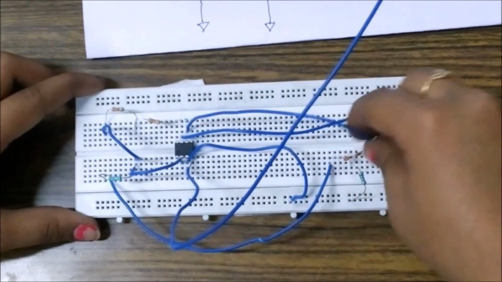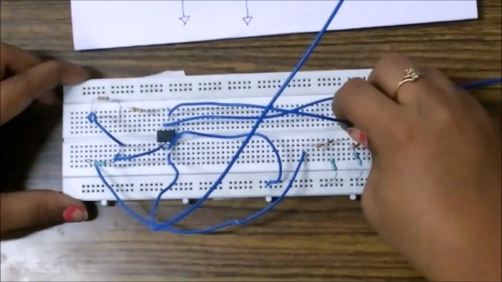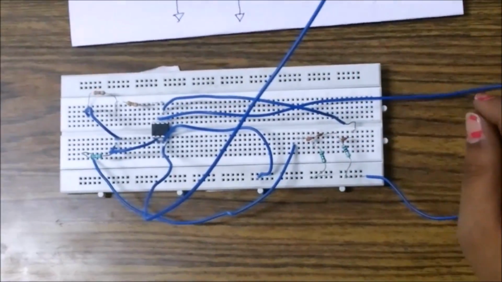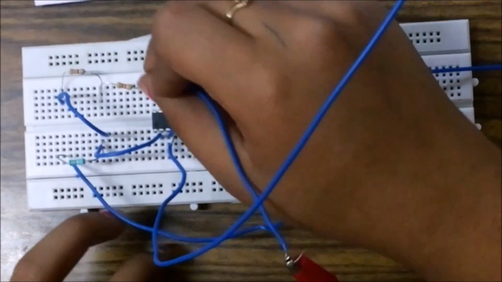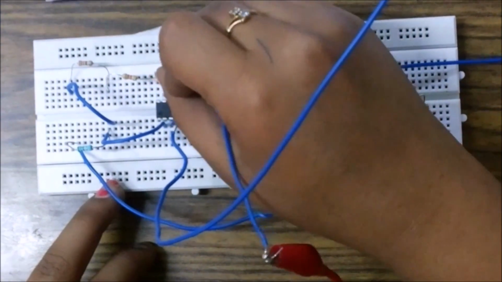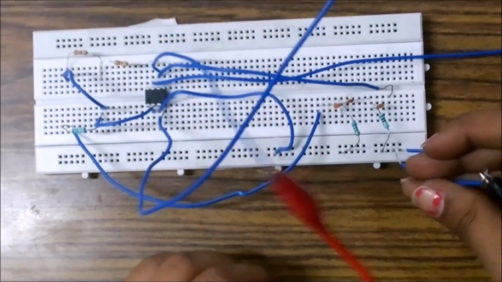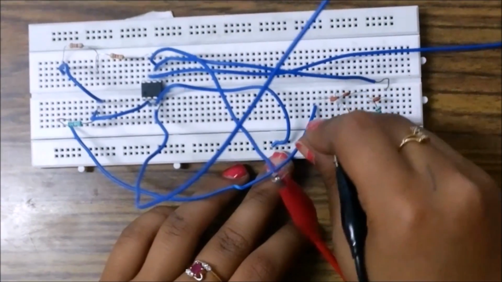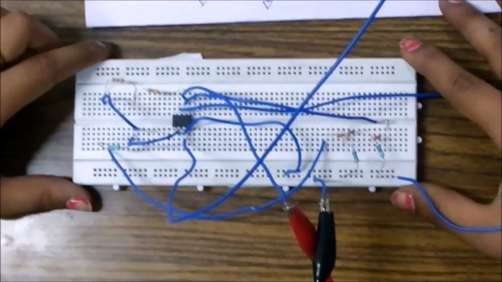Now we connect our oscillator circuit to the output. And finally we connect our BNC cable at the output, which is the sixth pin, in order to get a voltage waveform at the CRO. Hence our circuit has been prepared.